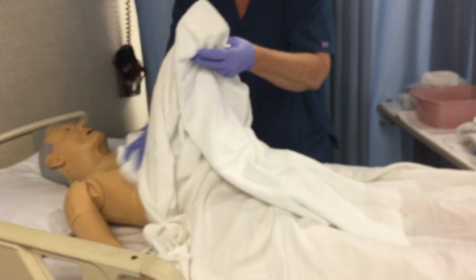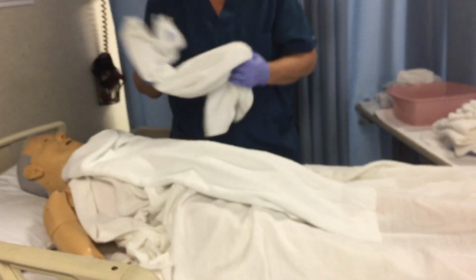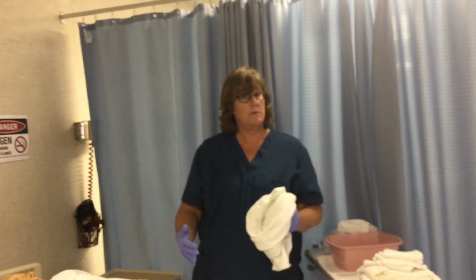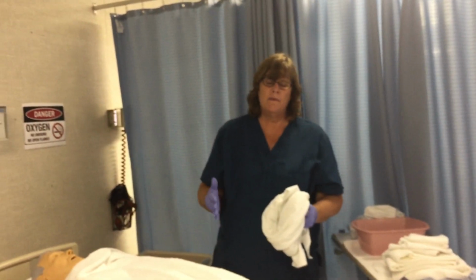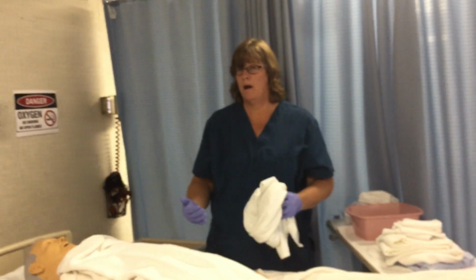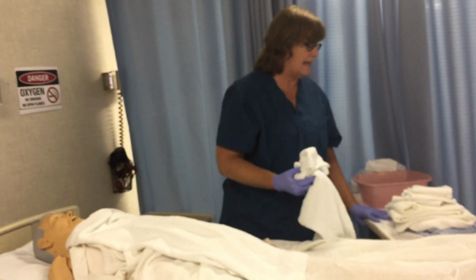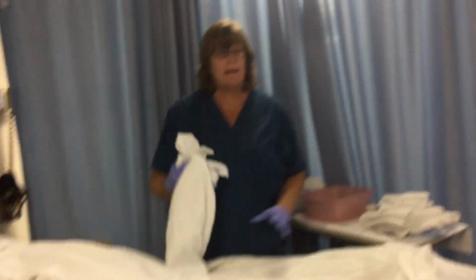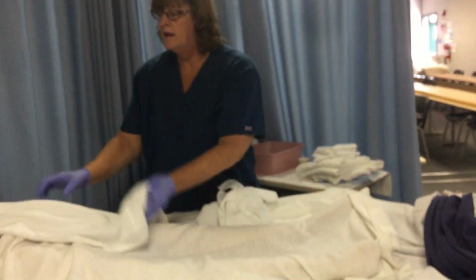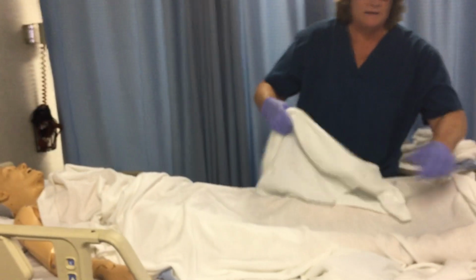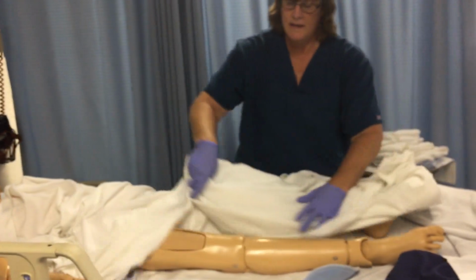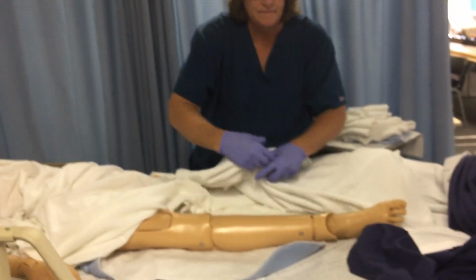Okay, so at this point I have a couple options. I can do the back, I can roll them over and do the back, but because I'm going to have to roll them over when I do the bottom, I tend to do the back at that time. So I usually come down and do the legs. Some people will do the back and then come back and do the legs. So I'm leaving the back and the perineum still. So now I'm going to come and do my legs.